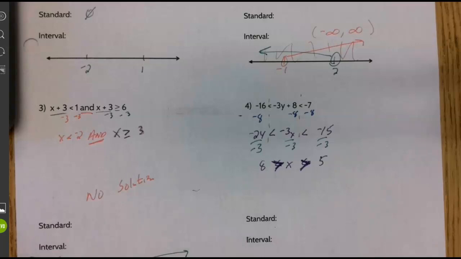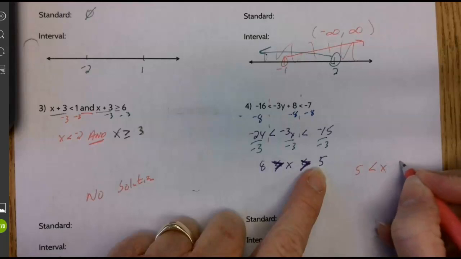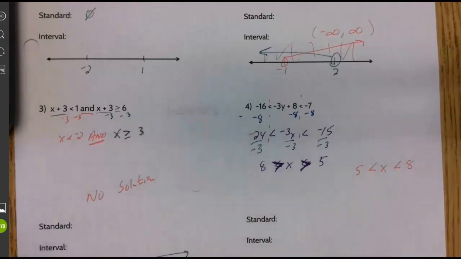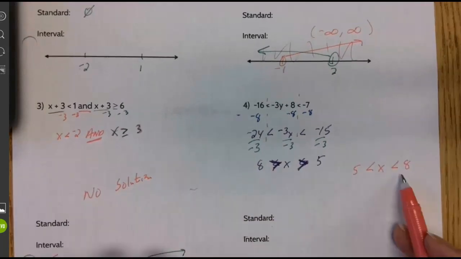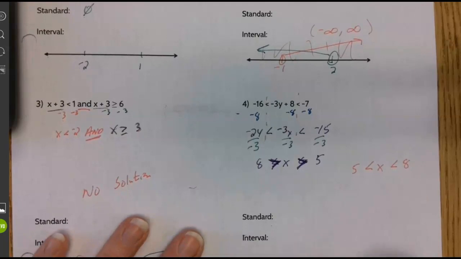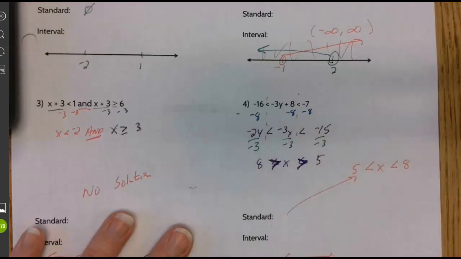Okay, I'm a person who likes to have my lowest one first, and look what happens. On this one, it actually works out. Even though it goes that direction, I can rewrite it, and I always do. So this was not a big deal. It's just open circle and open circle, and it's the stuff in between. So this one we can actually write out. There's our standard form. Oh, I changed the variable halfway through. And then our interval form.